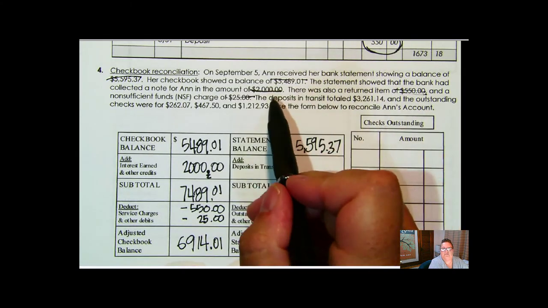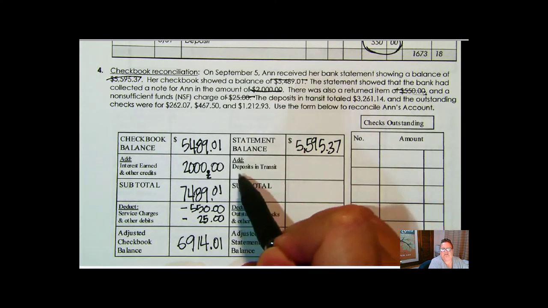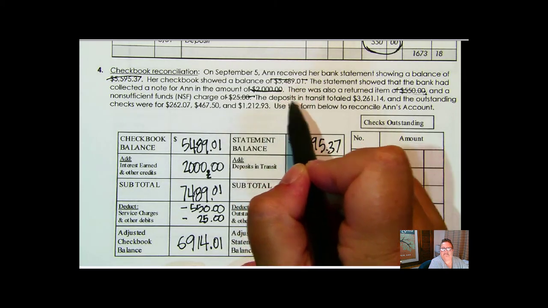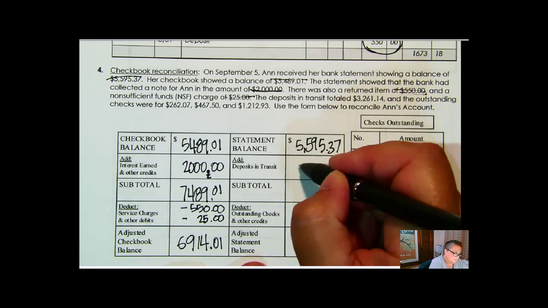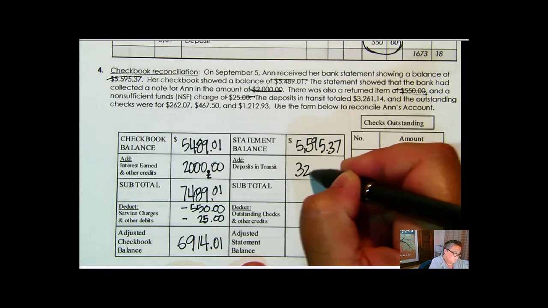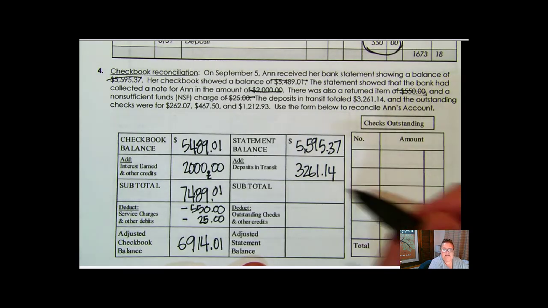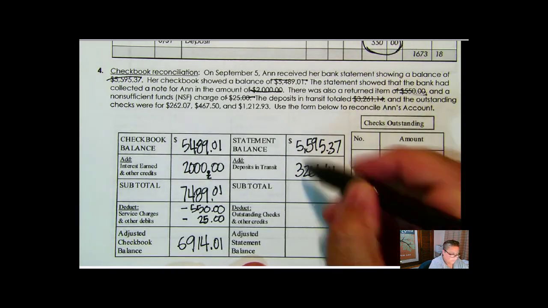When you do these paragraph ones, quite often, exactly what you're looking for is right there. It says add deposits in transit. And look up here in the words, it says deposits in transit. $3,261.14. So it's right there for me. I don't need to think too hard about it. When I total those, I get $8,856.51.